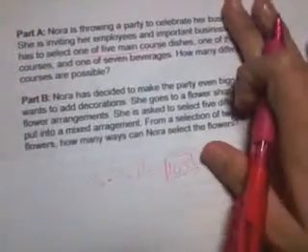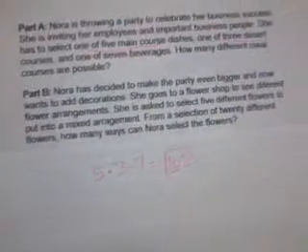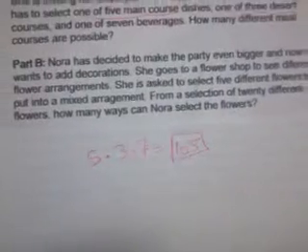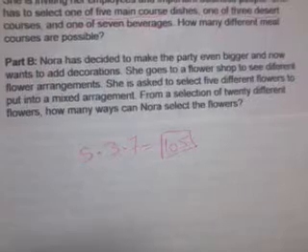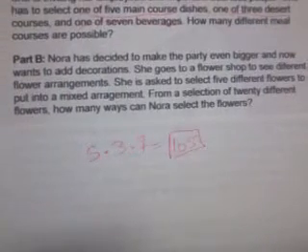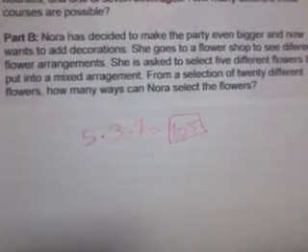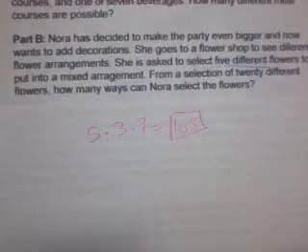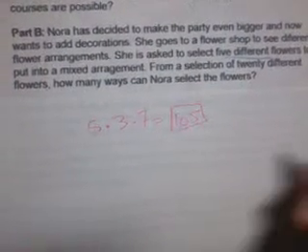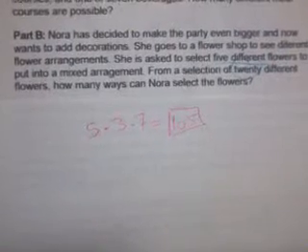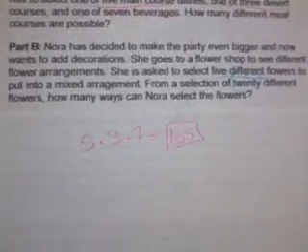Part B. It says, Nora has decided to make the party even bigger and now wants to add decorations. She goes to a flower shop to see different flower arrangements. She is asked to select 5 different flowers to put into a mixed arrangement. From a selection of 20 different flowers, how many ways can Nora select the flowers?